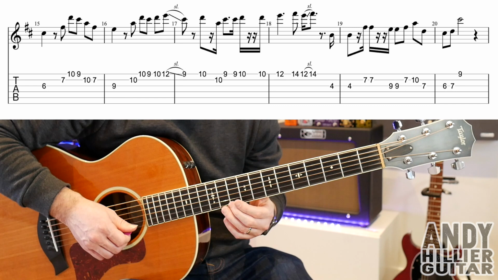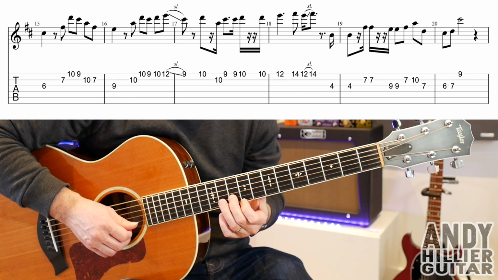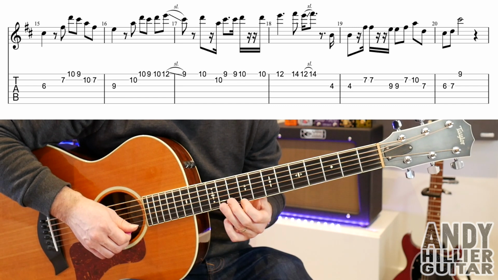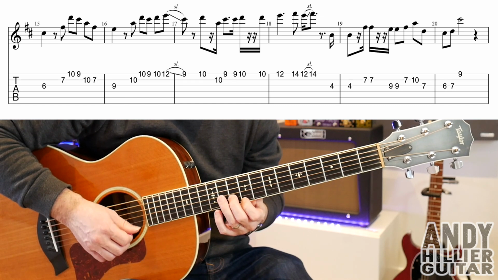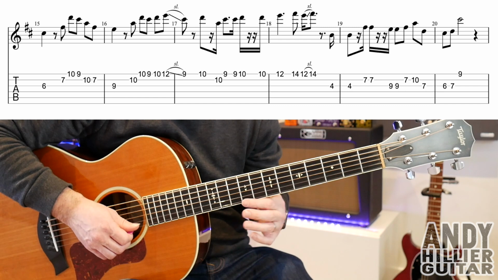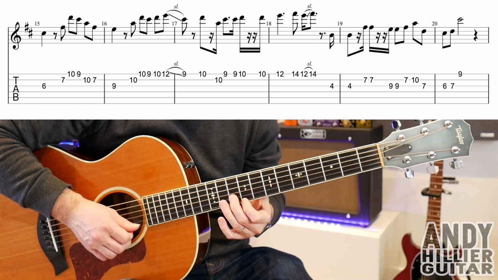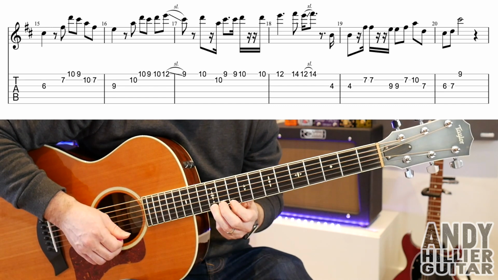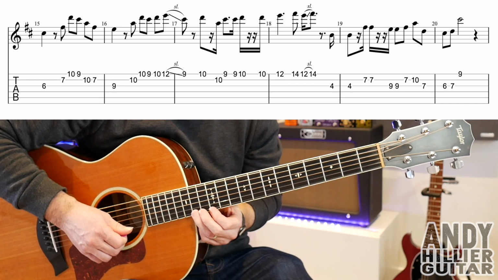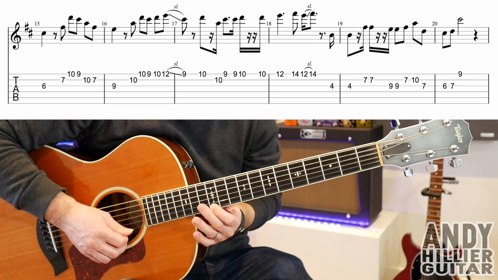And then back to E10, and then B10, jumping quickly to E9, so it goes. So B10 to E9, and then E9 to E10, so it goes. Then E10 to E12, then E14, and then E12 sliding up to 14, so it goes.